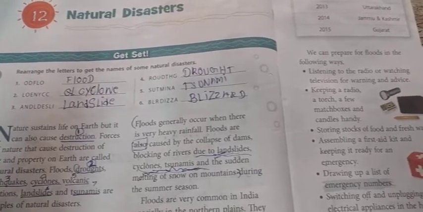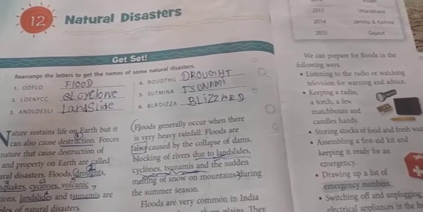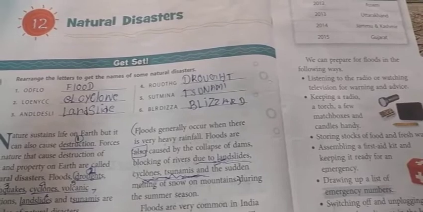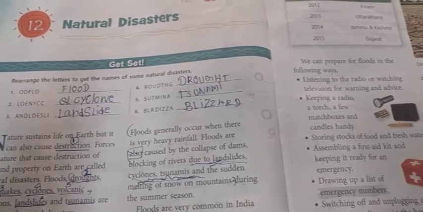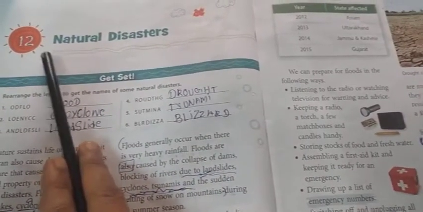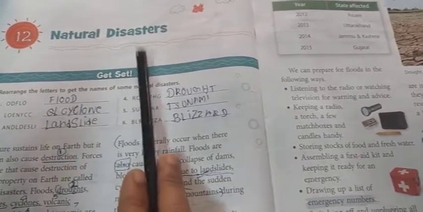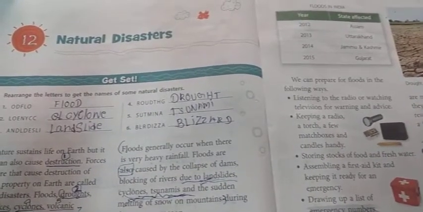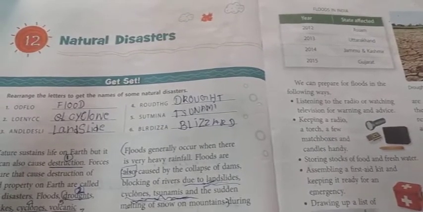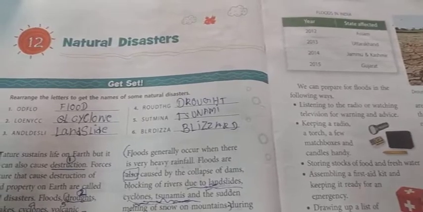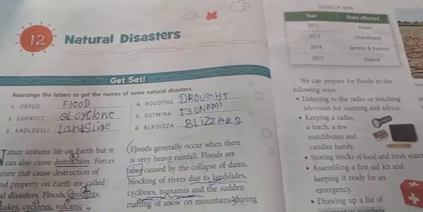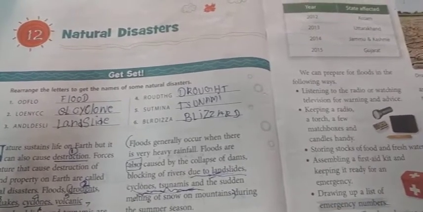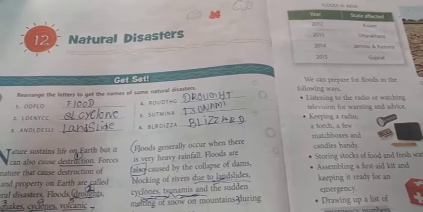This is the subject Social Studies, and students, do you remember, in the last class we completed lesson number 11, E for Environment, was our last lesson. Now we have come to our new lesson, lesson number 12, Natural Disasters. What is the meaning of natural disasters? It means naturally there are destructions in our earth, in our environment. So we are going to study deeply about the natural disasters which destroy the people, earth, everything. Got it? Let's see one by one.